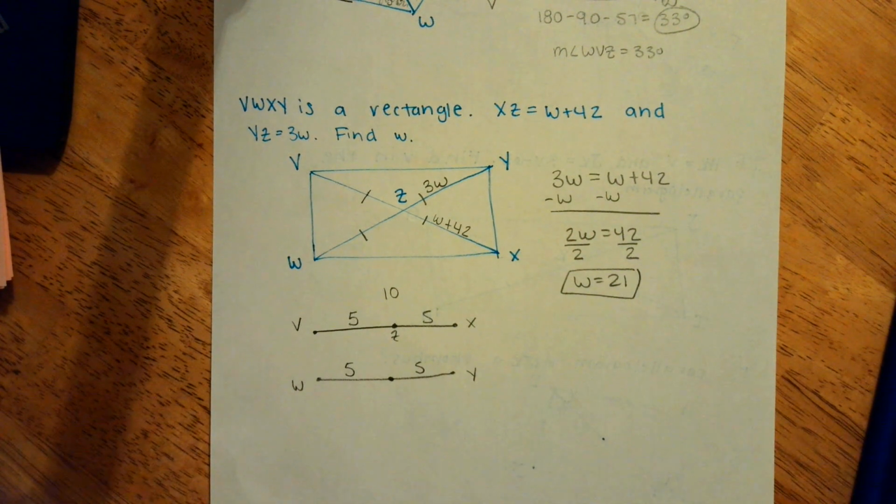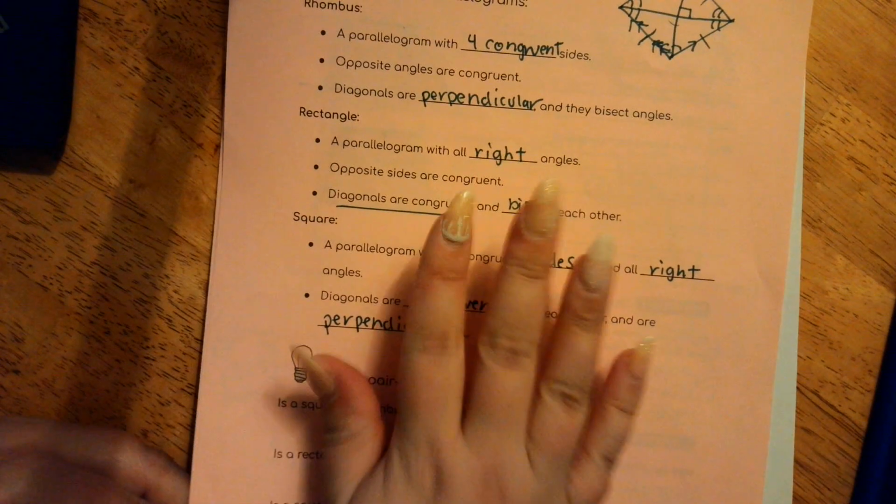So again, just use your notes. These notes are here to help you. You don't have to memorize the properties. You just have to know how to use them.